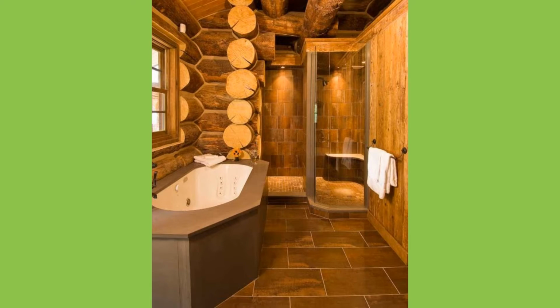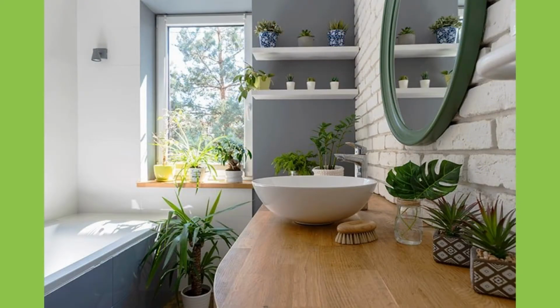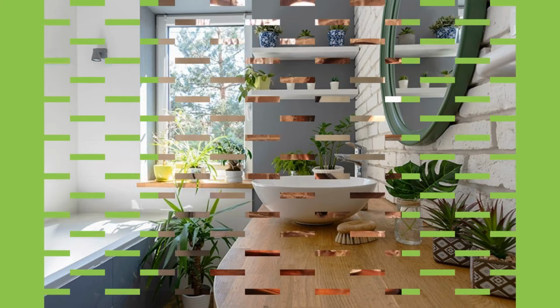The right window coverings can give you the beautiful natural light from your windows and the privacy you need as well.